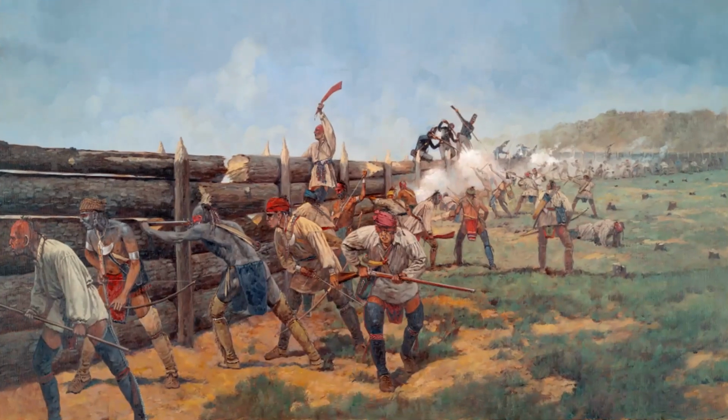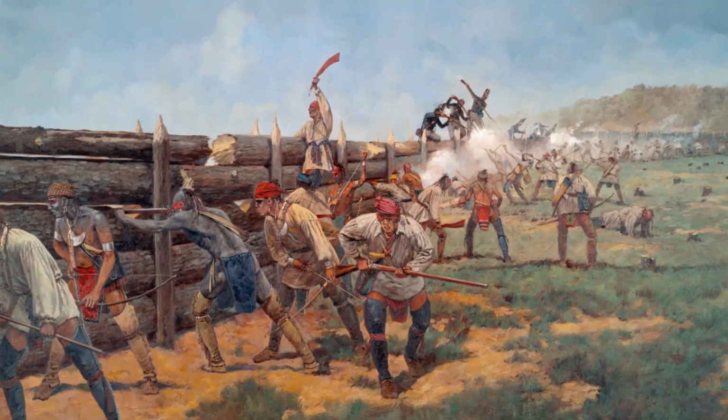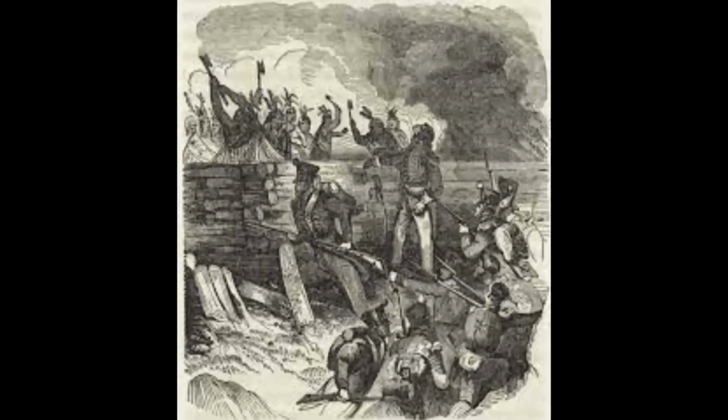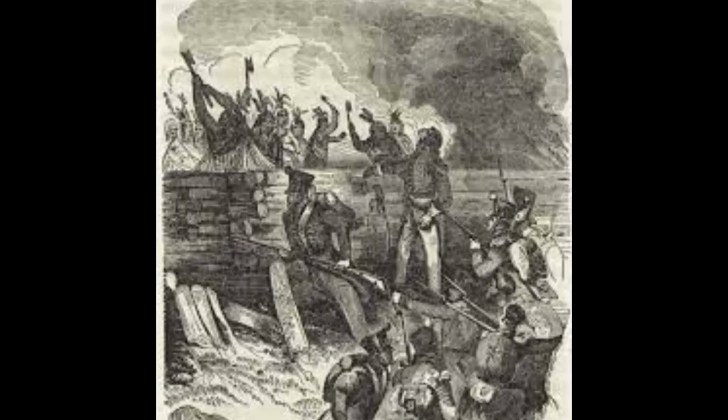In the Battle of Horseshoe Bend, he wiped the Creeks off the face of the earth, slaughtering 800 of their 1,000 troops. The victory was so decisive that Jackson was established as the hero of the West.